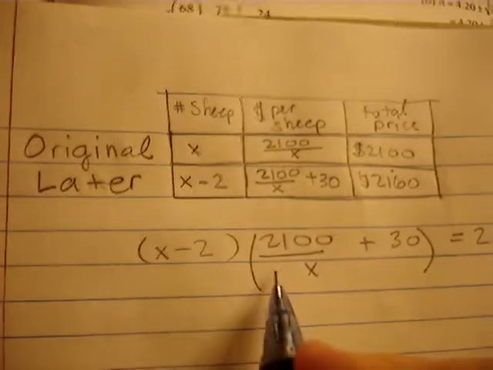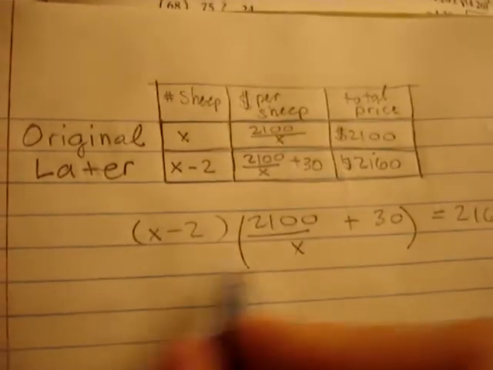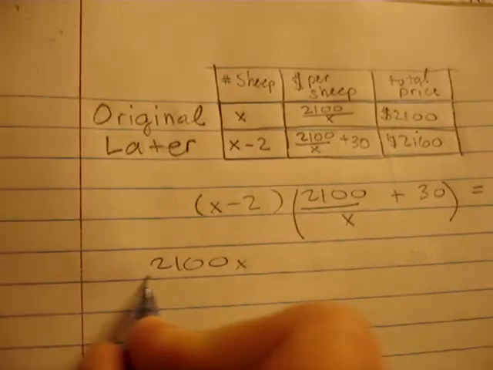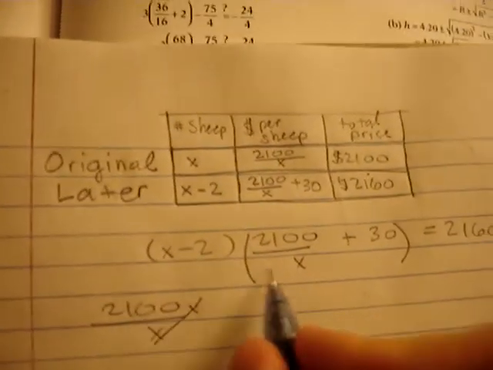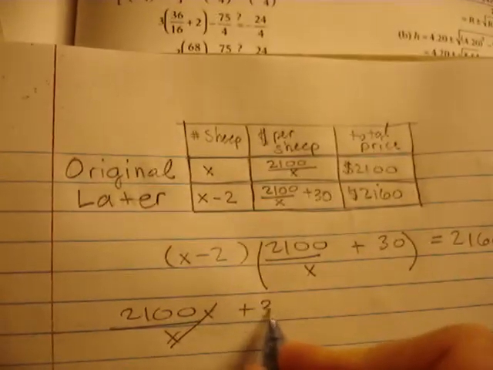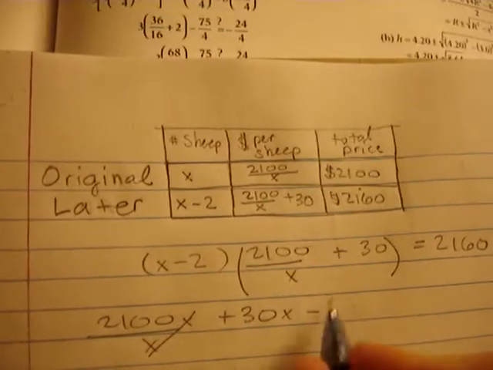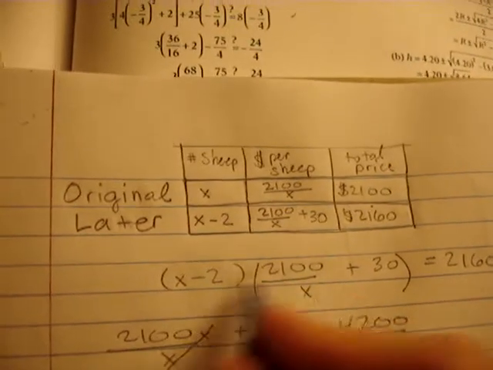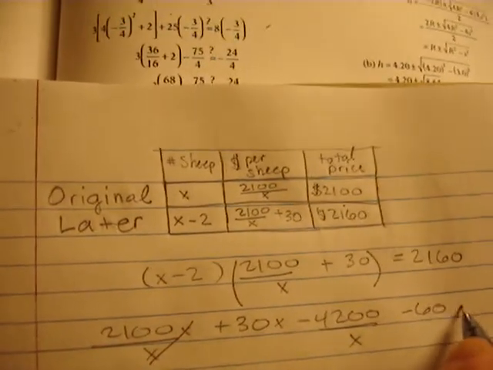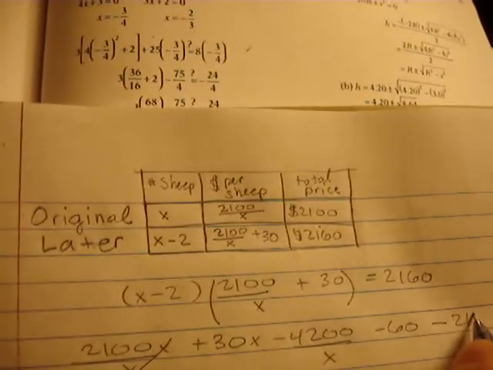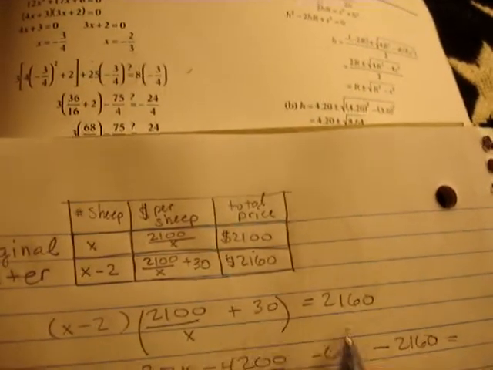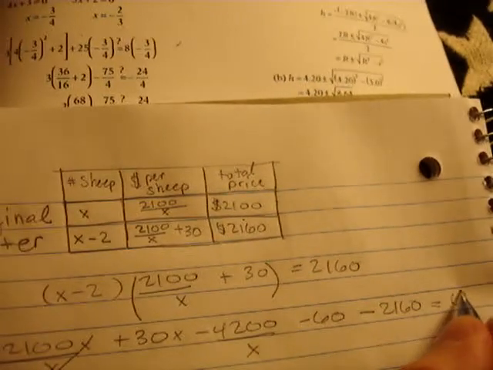Alright, let's just do FOIL. Right now we're just solving for x. There's only one unknown. So x times 2,100 is 2,100x over x. That cancels. Plus 30x, minus 4,200 over x, minus 60, and then I'm going to say minus 2,160. I'm going to bring it over to this side by subtracting it from both sides to make 0. Okay?